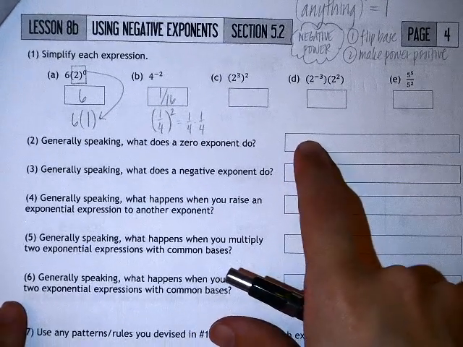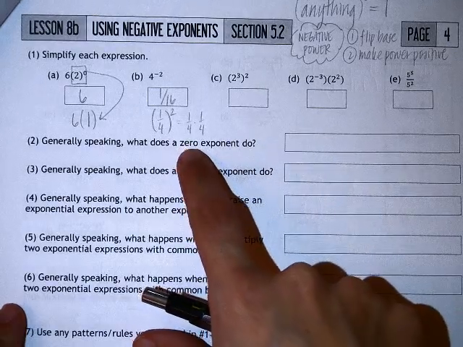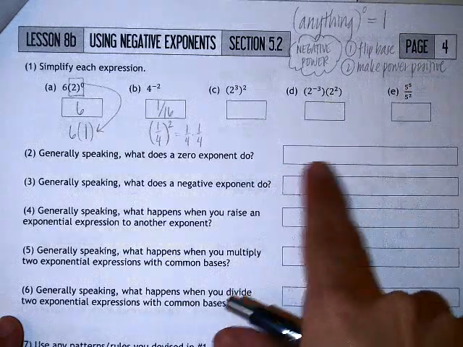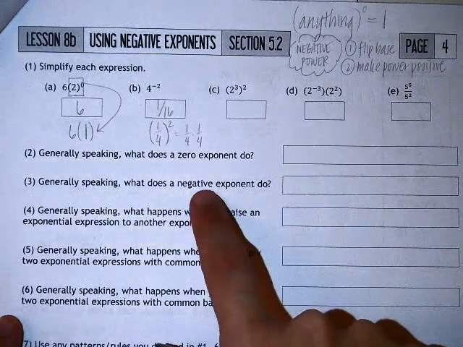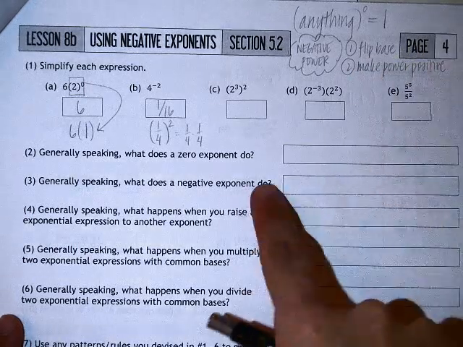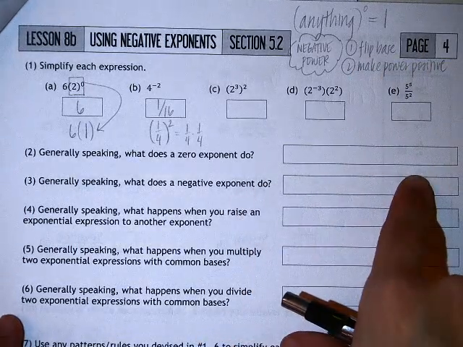I've already used my words to help you figure out something you can write for a 0 exponent. Anything to the power of 0 is 1. You can use my words for that. I've also tried to generalize what negative exponents do. They flip the base and make the power positive. So again, you can use my words there for number 3.